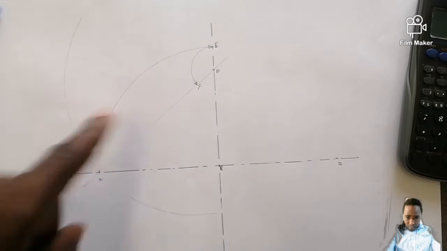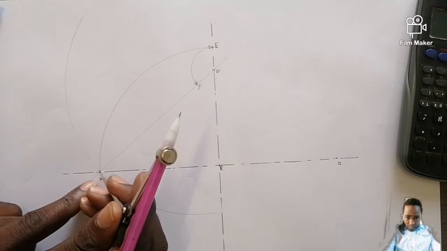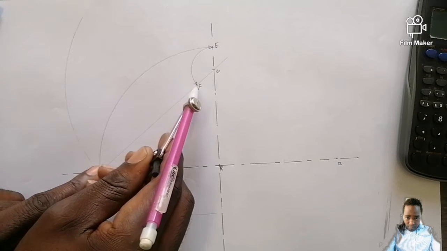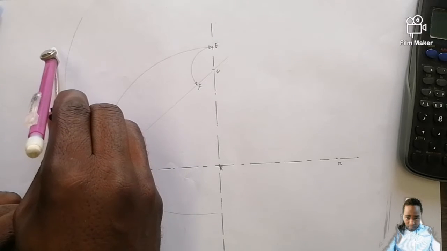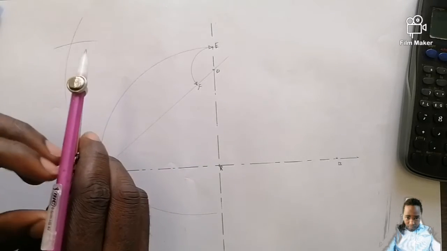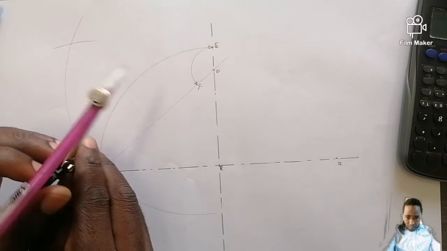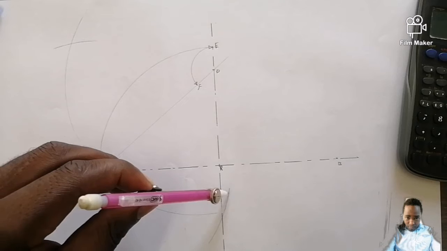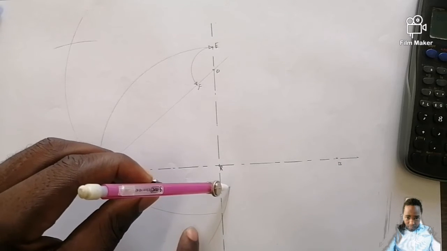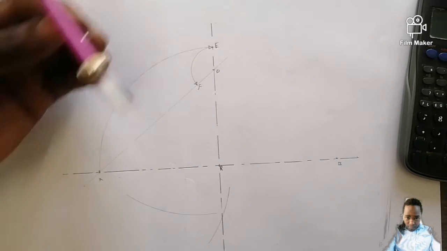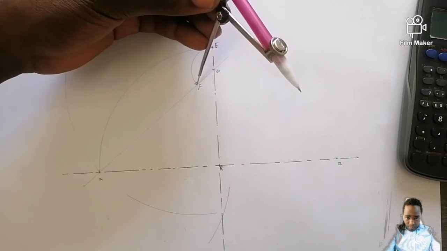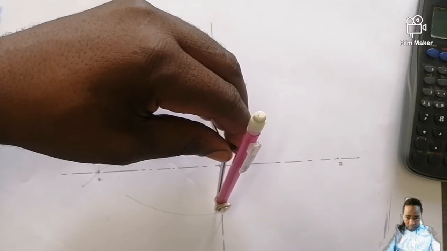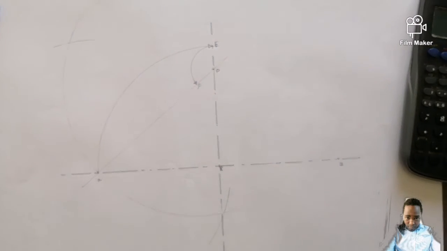After you've gotten this arc, place your compass at point A, further extend it to point F. Come to your second quadrant and bisect this arc that you just got. You see that you're supposed to further extend it just a little bit, so we must come back here to let it bisect that one.